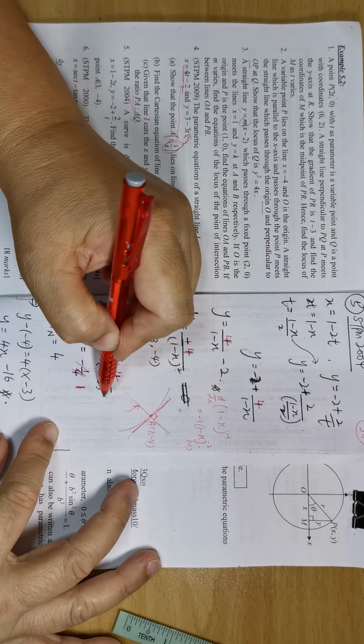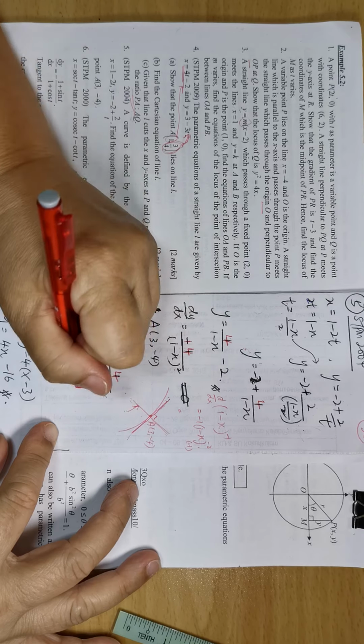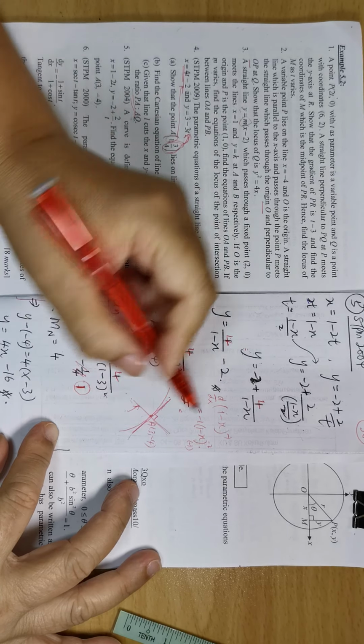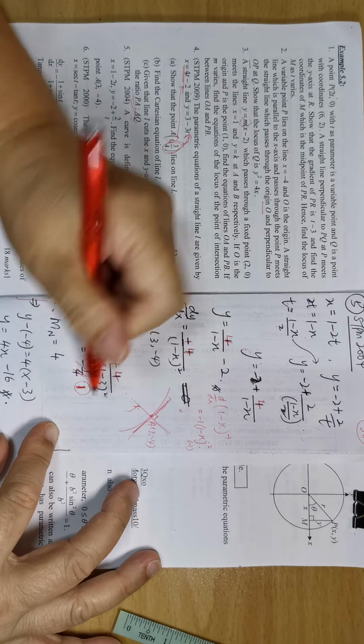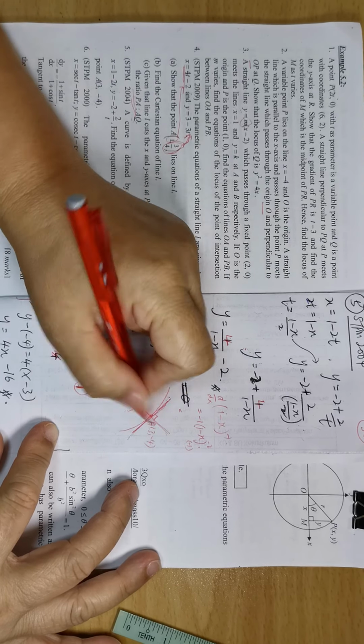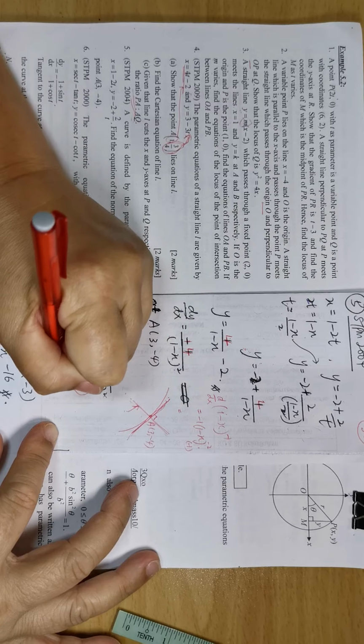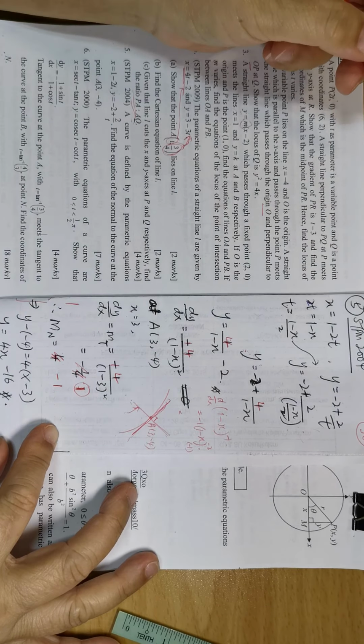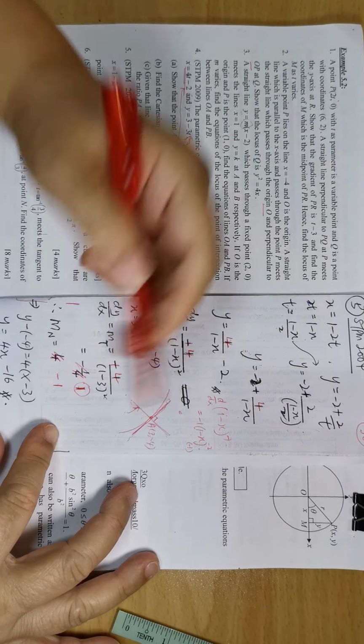Negative 2 squared is positive 4. So 4 over 4 is 1. So the gradient of the tangent is 1. If the gradient of the tangent is 1, what is the gradient of the normal? Perpendicular, right? So this one positive, this one negative. So the gradient of the normal is negative 1.